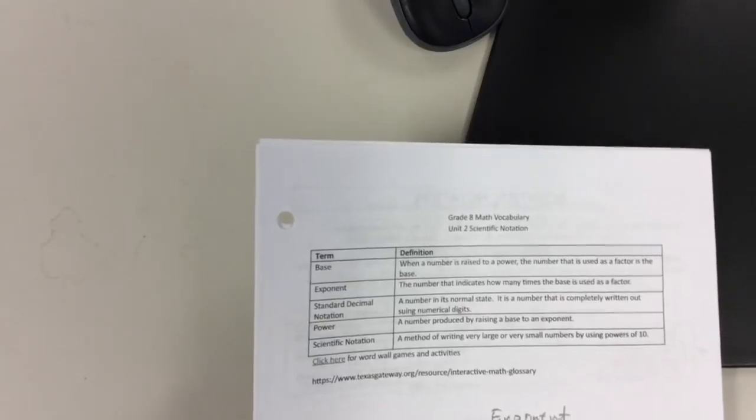Hey guys, this is the notes for Unit 2 Scientific Notation. You should have received a packet. I started doing this video a minute ago, but somebody came in, so I'm going to rewrite some of the stuff I already wrote.